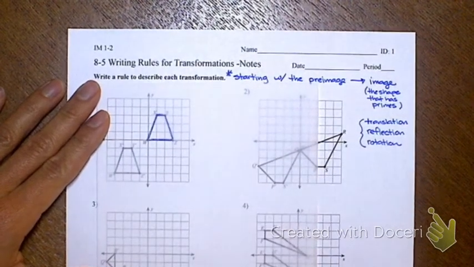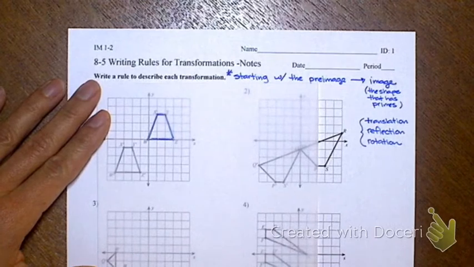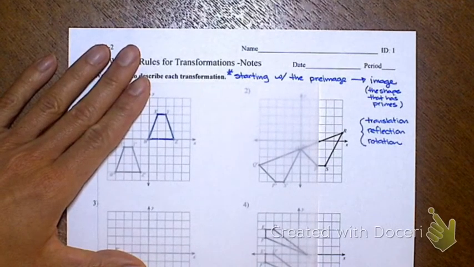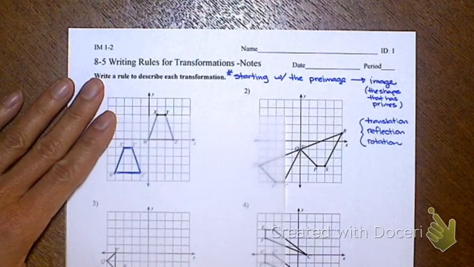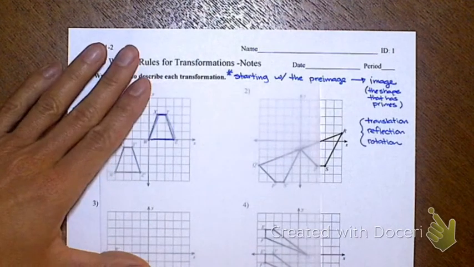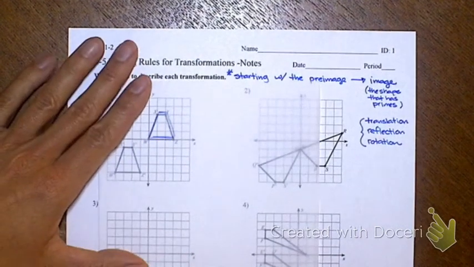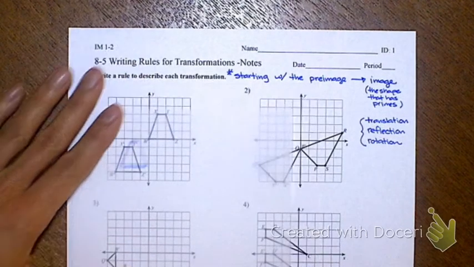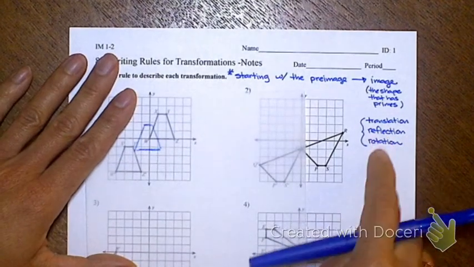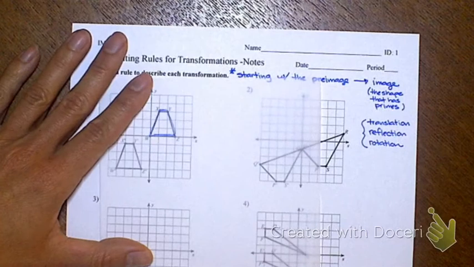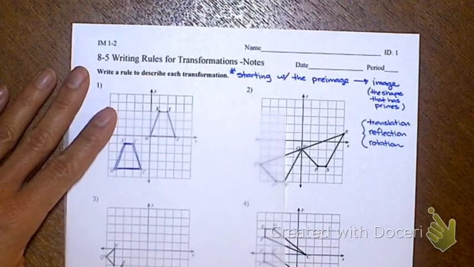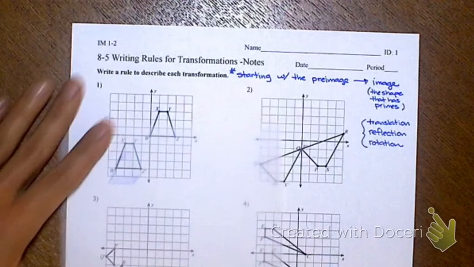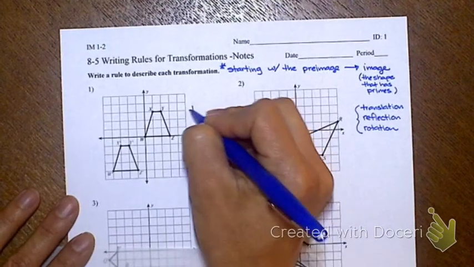All right, and can I just slide it to get it onto the next one? Yeah. Okay, so I always go through and I check for translation first. Then I check for reflection, then I check for rotation. But this one, I can get it by just sliding, right? So this one is a translation, so we're going to write translation.